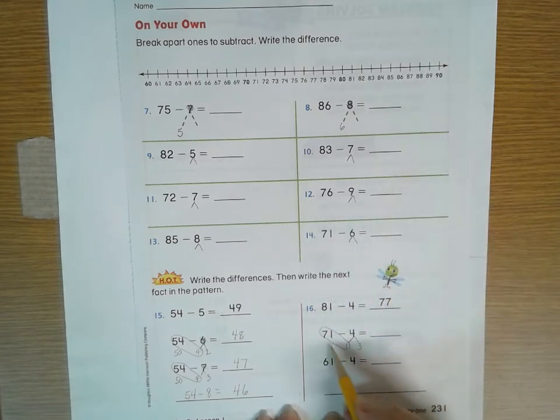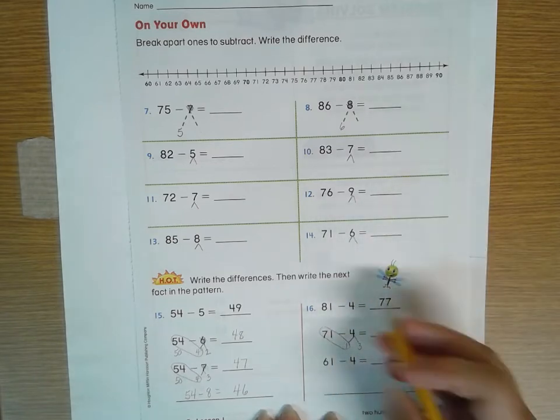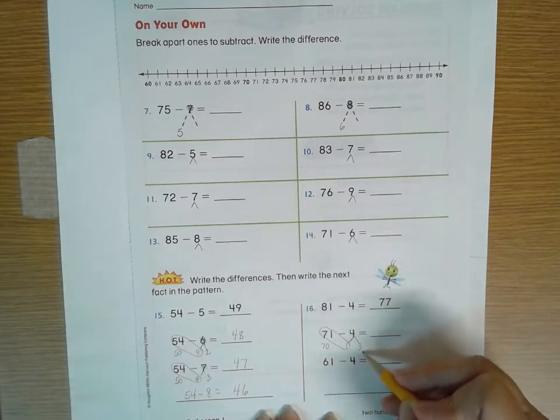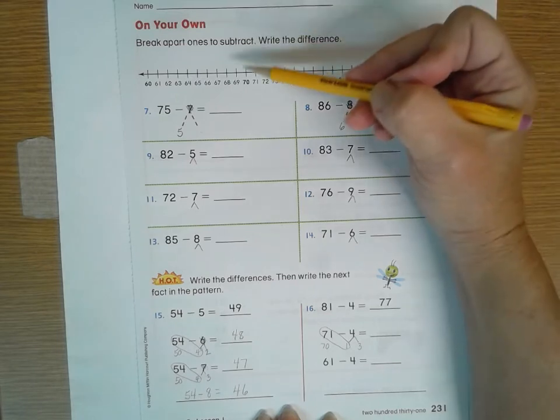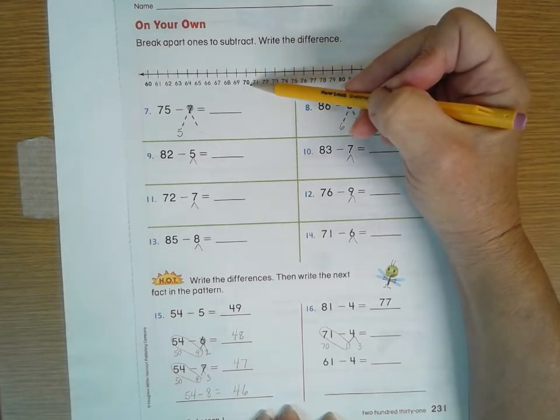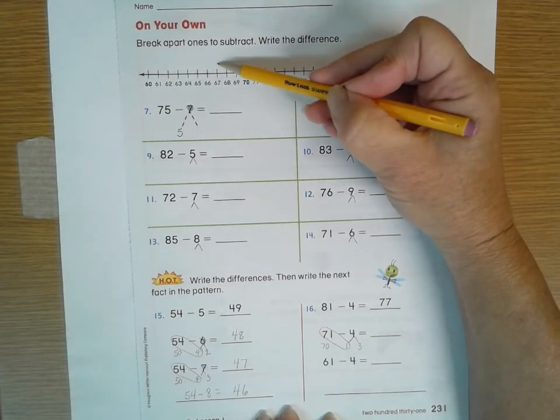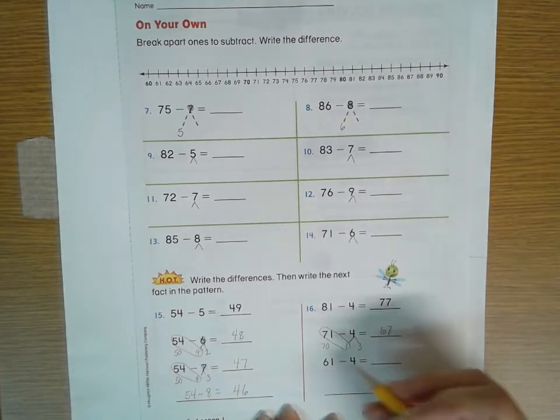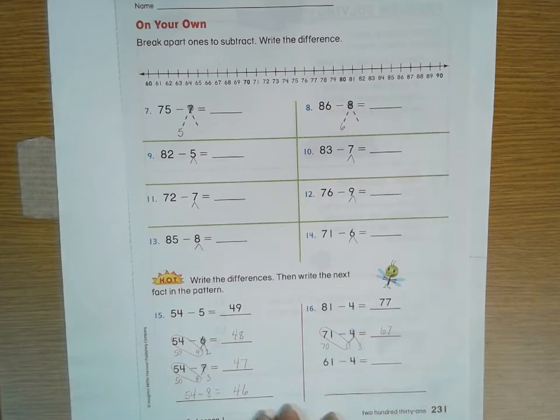So 71 minus 1 is 70. And then we have 70 minus 3. We could actually use this number line up here. 70 and count back 3 takes us to 67. We don't have that 4 anymore.